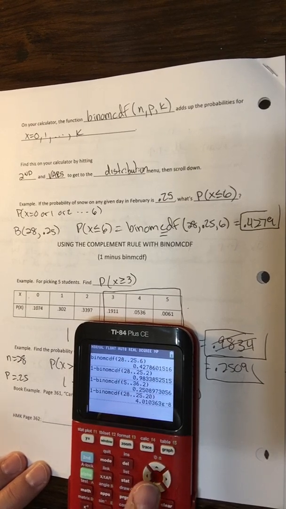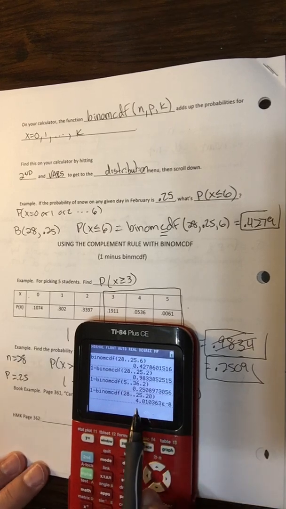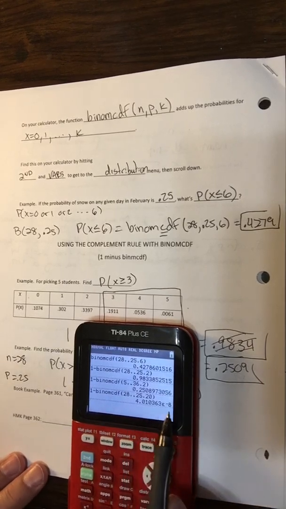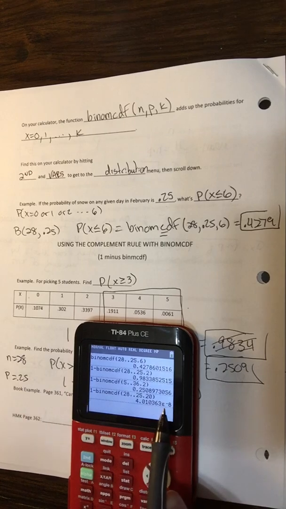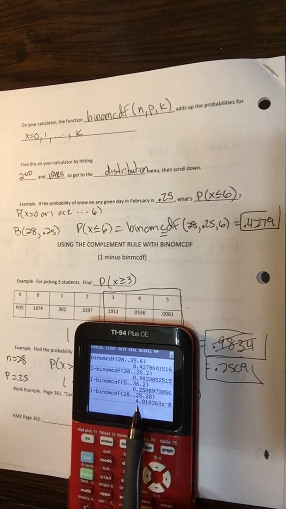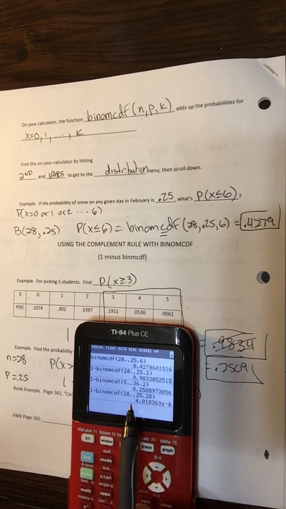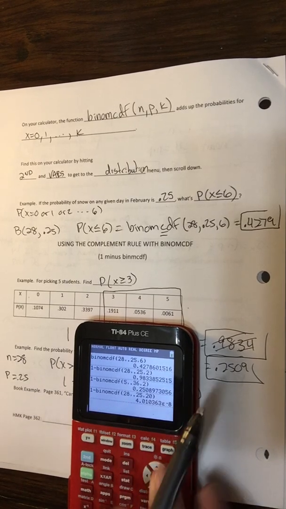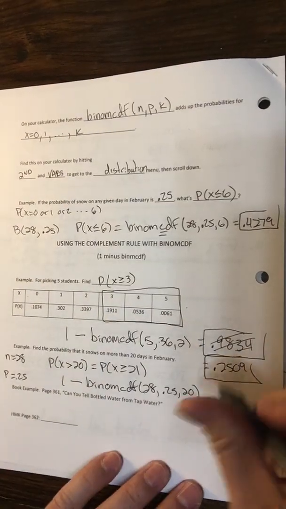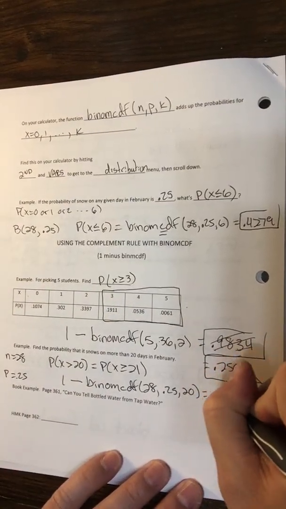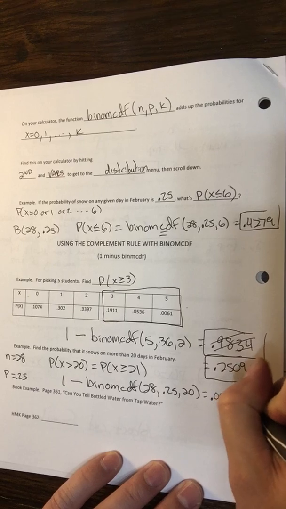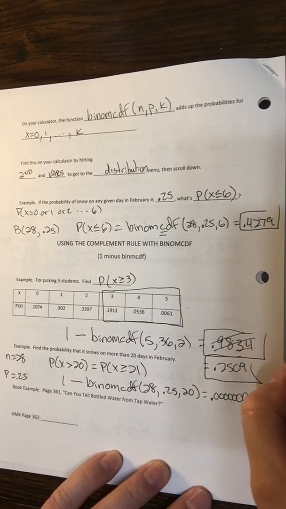And that answer is, okay, we've run into this before, 4.01, but there's an e to the negative 8. That's scientific notation. That means you got to move the decimal place 8 spots to the left. So I go 1 to get past the 4, and then there will be 7 zeros. So my answer is 0.0000000401.